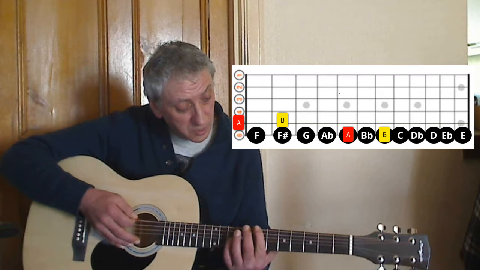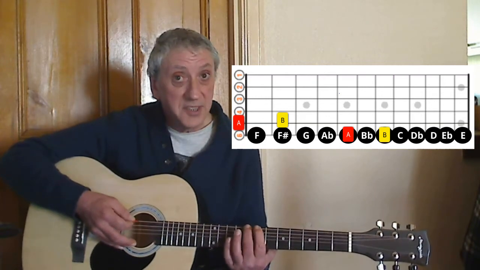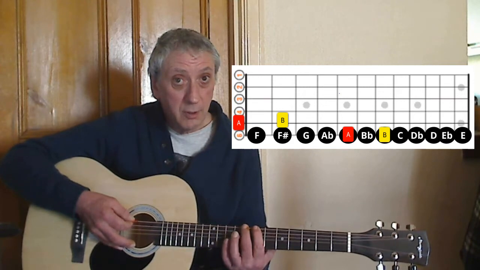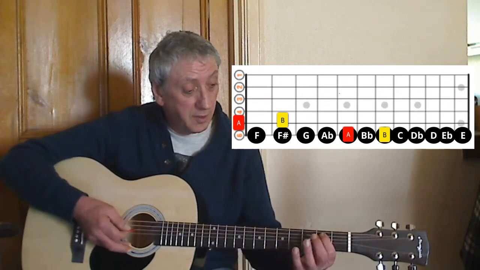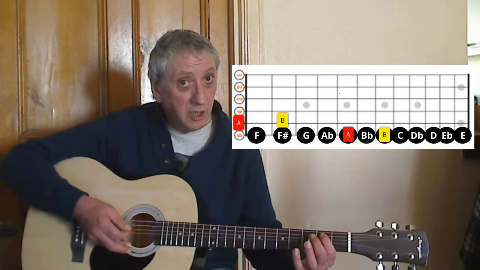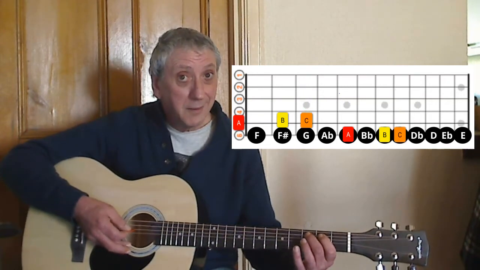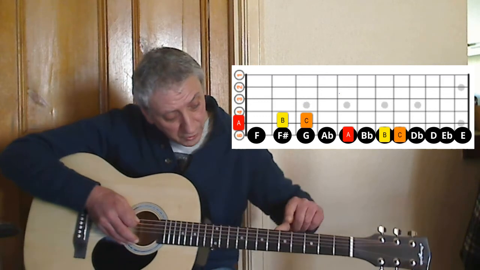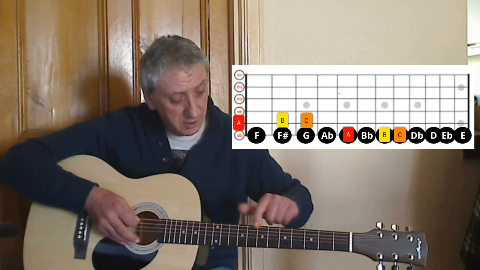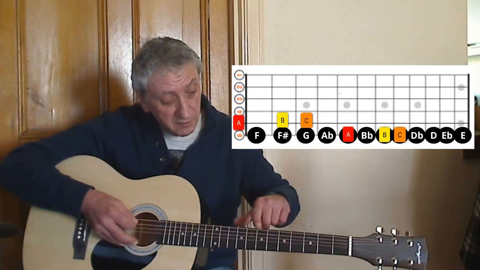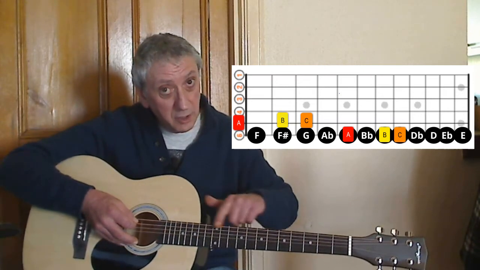And there's no note in between B and C. There's no flat or sharp. So I know from the B on the A string, the next note's going to be C. Right? So all these notes from A upwards repeat themselves to what they are from here on up.